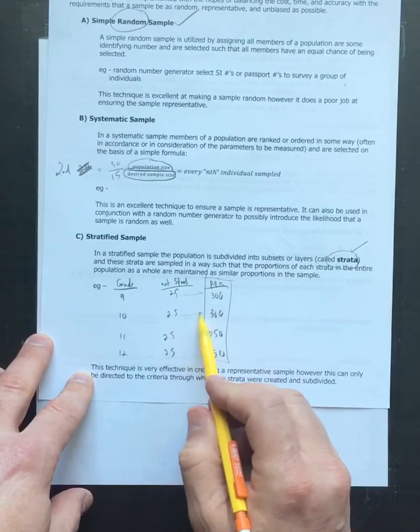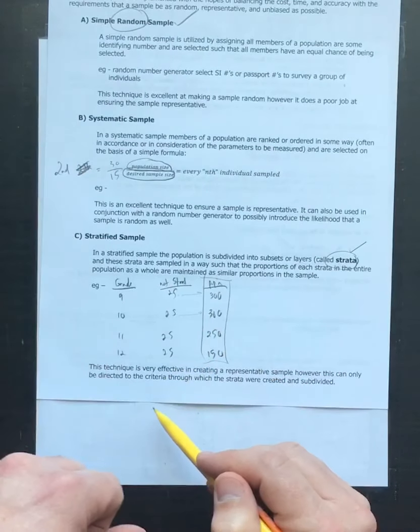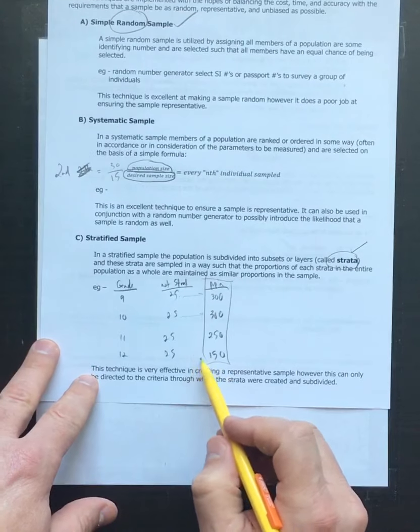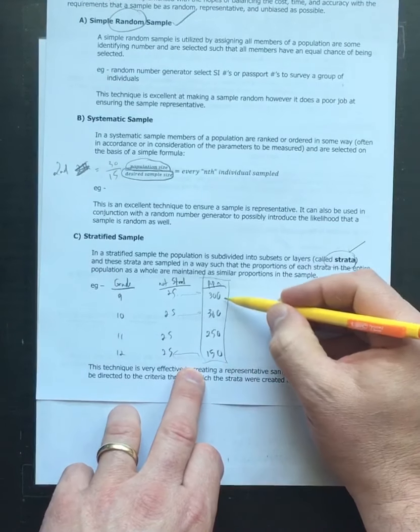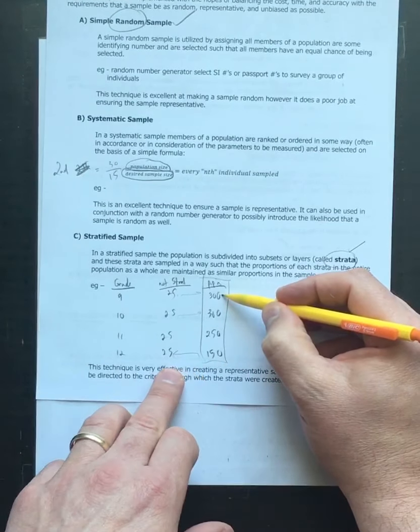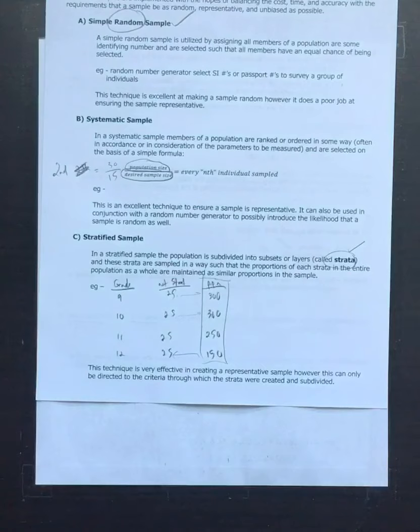But the idea is that if this is the way the population works out, then it means that the grade 9s and the grade 10s are getting underrepresented because they're the biggest populations. And the grade 12s here are really getting overrepresented. Okay, because there's only 150 of them, so 1/6 of them gets chosen here, and this is 1/12 here. So it's a big difference in the amount of say that they have.